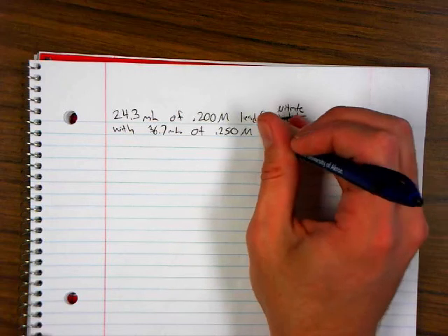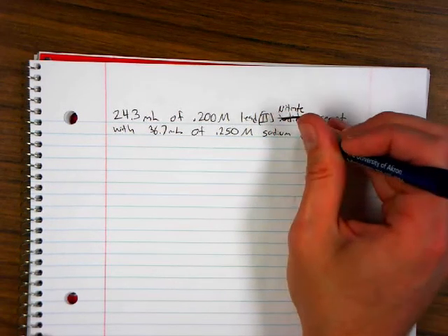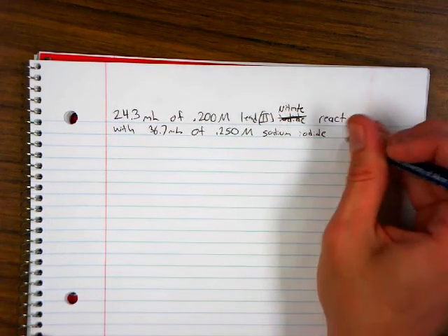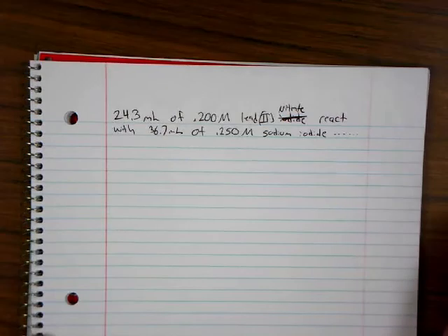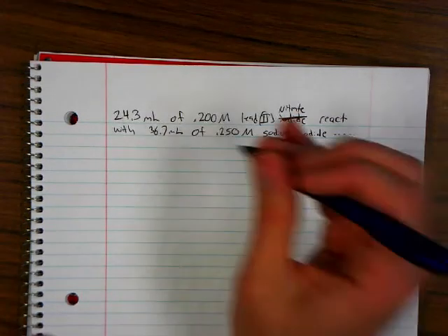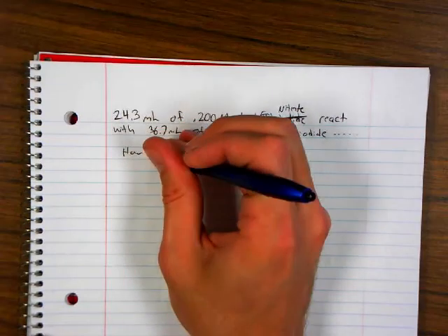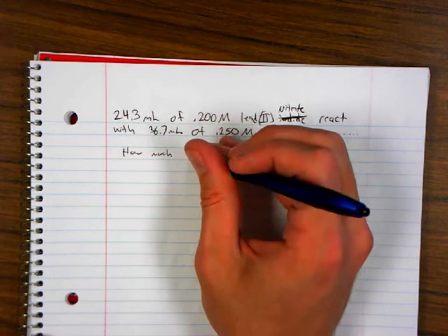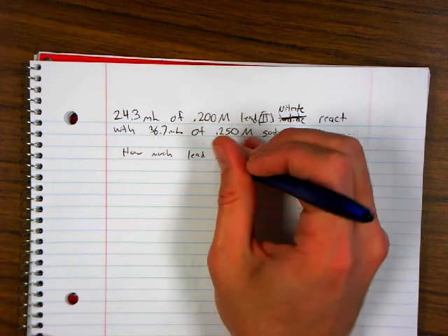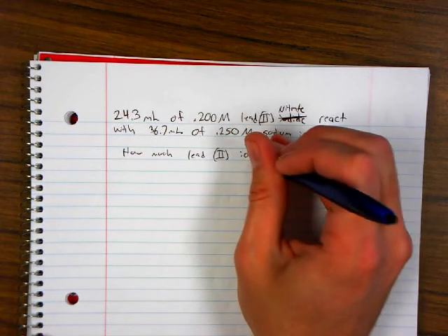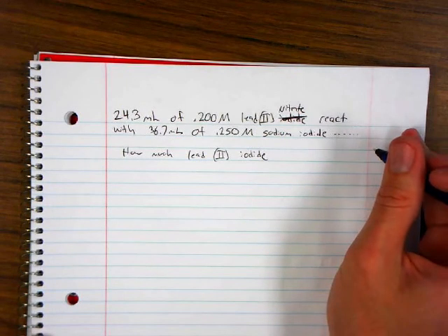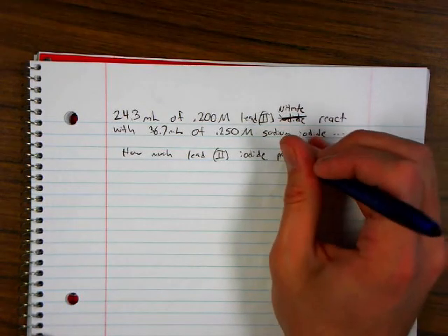Oh, wrong. Lead 2 nitrate. That's not going to be soluble. Lead 2 nitrate react with 36.7 milliliters of 0.250 molar sodium iodide.